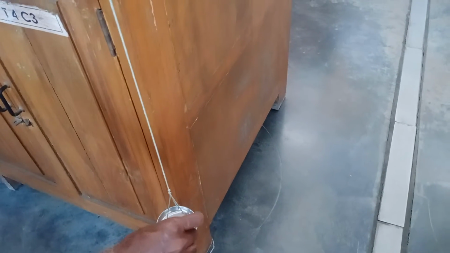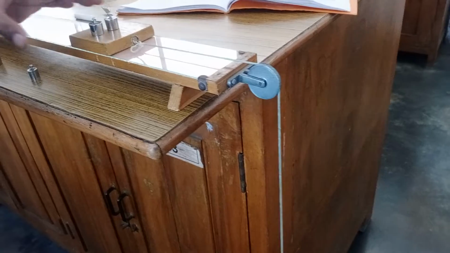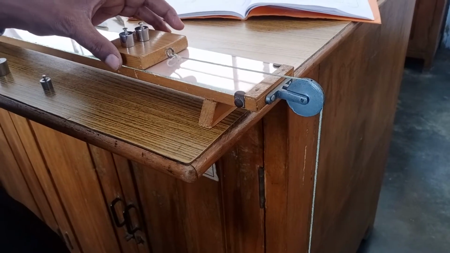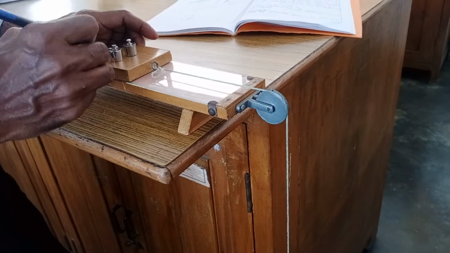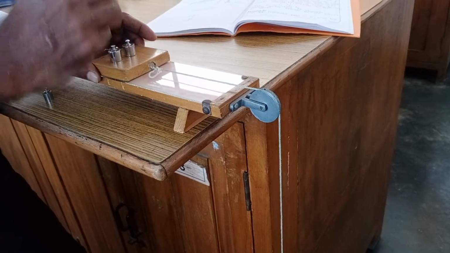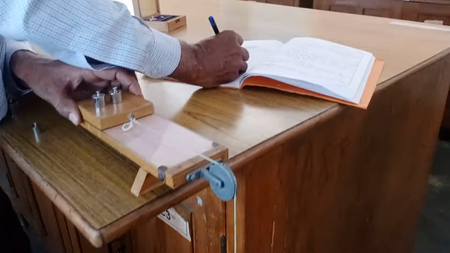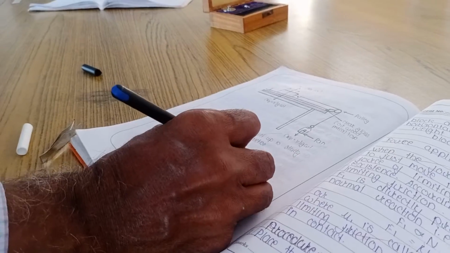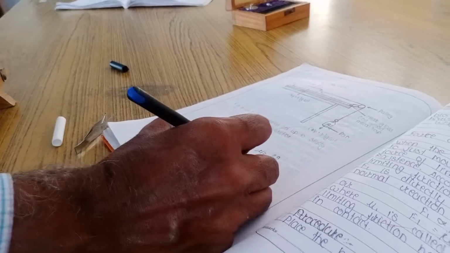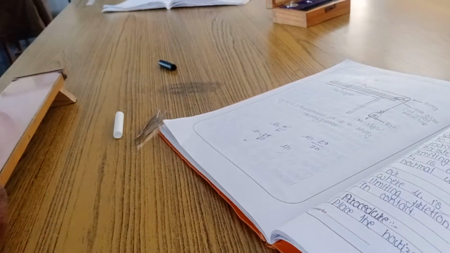Now see, 2 more gram. Is it moving? Now you can see that it is moving. So this time we have 29 gram, and this weight is 30 plus 40, 70. So coefficient of friction will be 29 upon 70. By this way we can calculate the coefficient of friction.